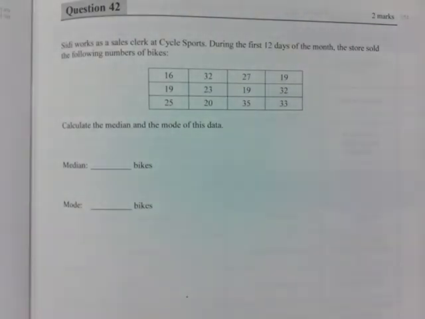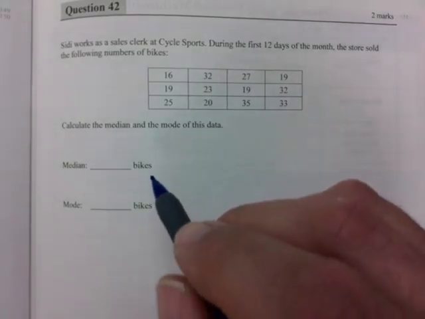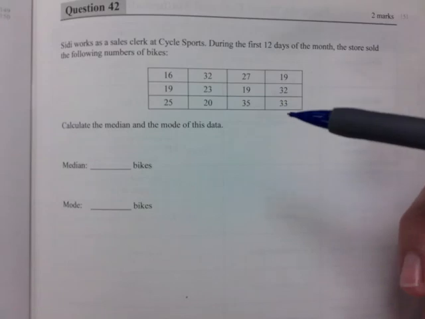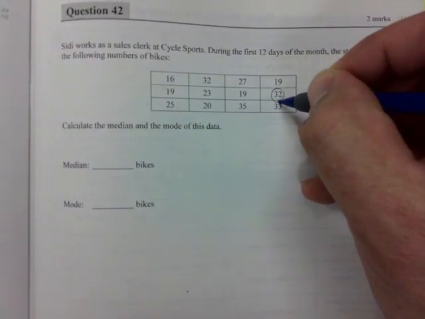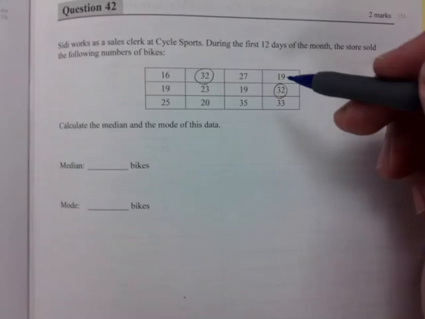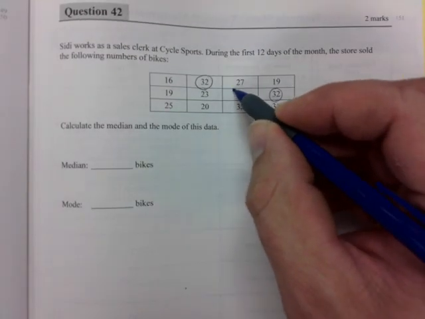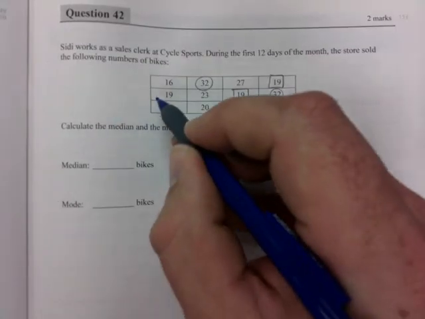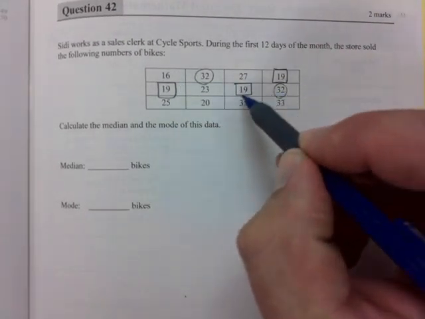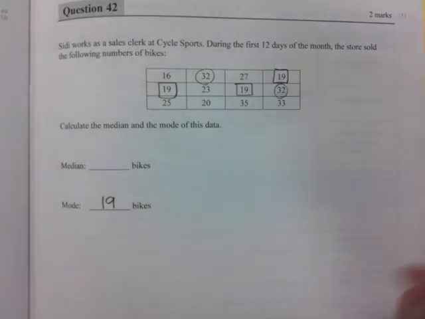Sitho works at Cycle Sports. During 12 days of the month, the store sold the following number of bikes. Calculate the median and the mode. So let's figure out the mode first. I see 32 here, 32 there. Oh, I see 19s. So I'm going to box that in differently. There are 3 19s there, and I think that is the most popular number. So 19 bikes is the mode, so that's one mark right there.